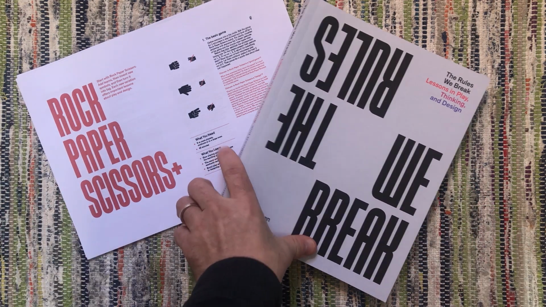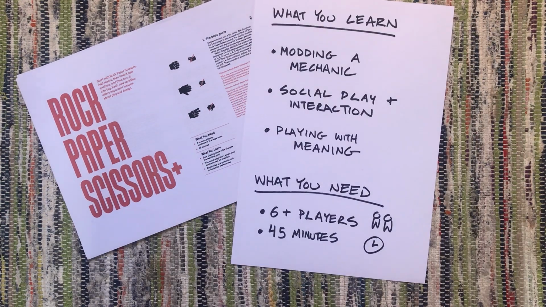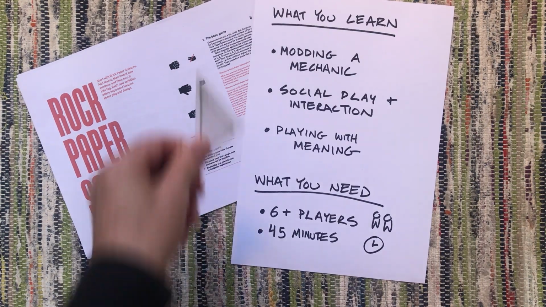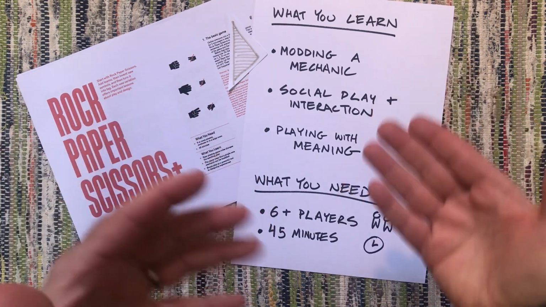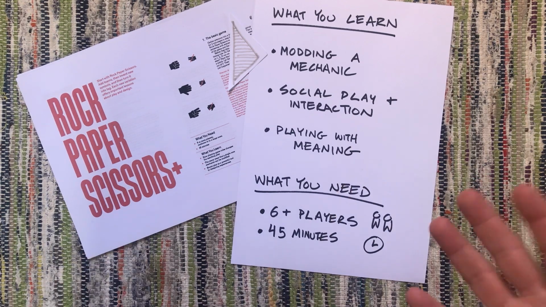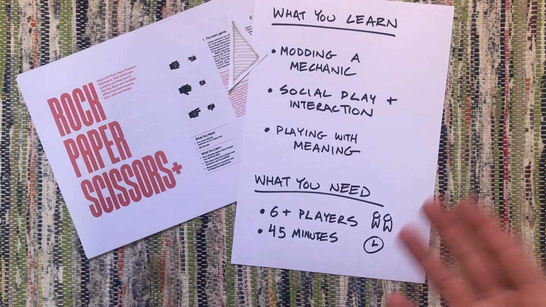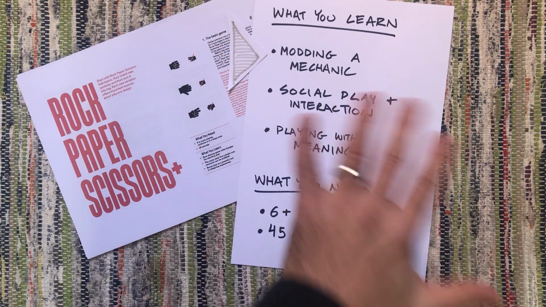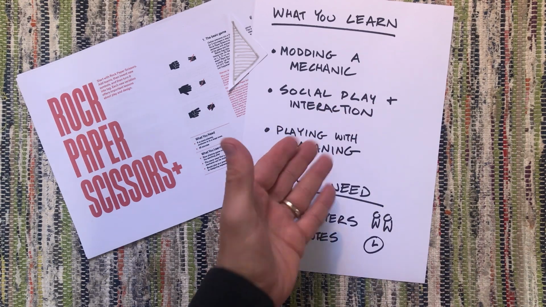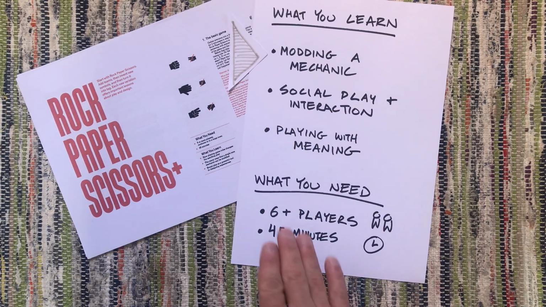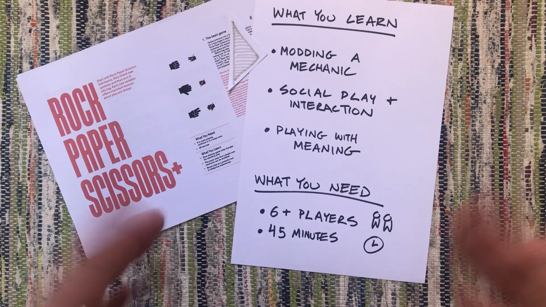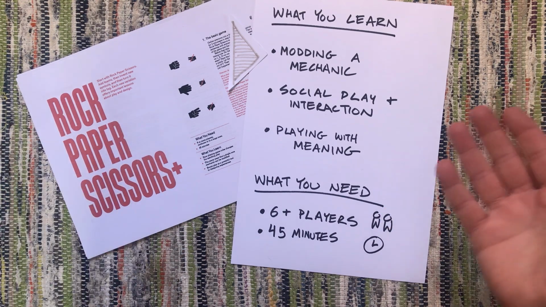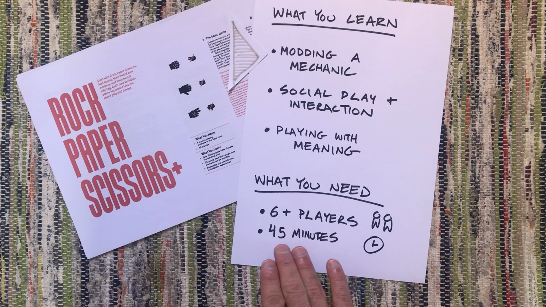Okay, let's take a look at what's going to happen in this workshop, what we learned. So the first thing is a little bit about the design process, what it means to modify and play with an existing game mechanic. Also going to look at how people play with each other, and also a little bit about playing with meaning. This exercise needs about 6 or more players, but it works with really big groups. I've done it with 40, 50, 60 people all at once, so it really scales well. About 45 minutes is what you need.